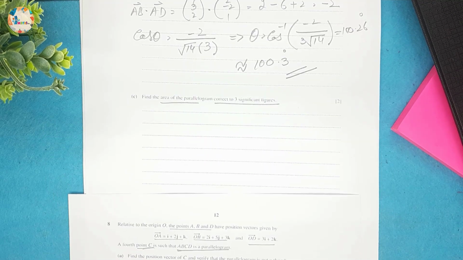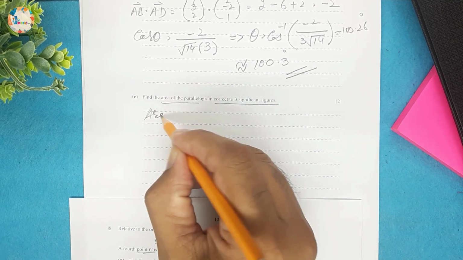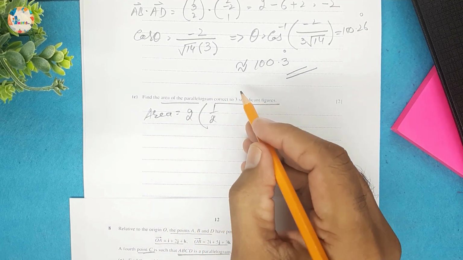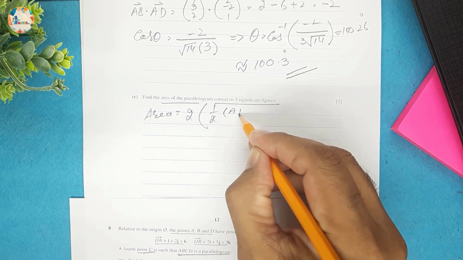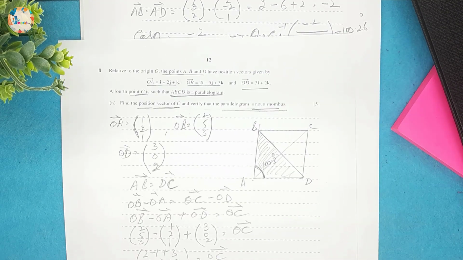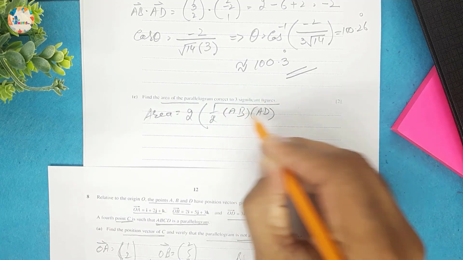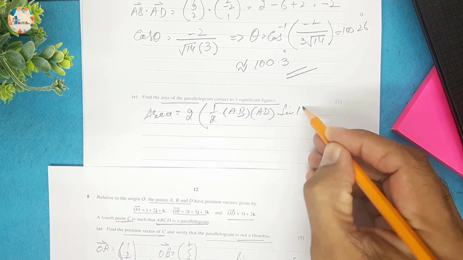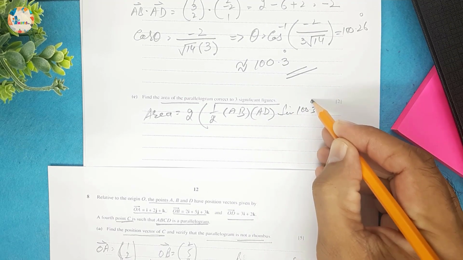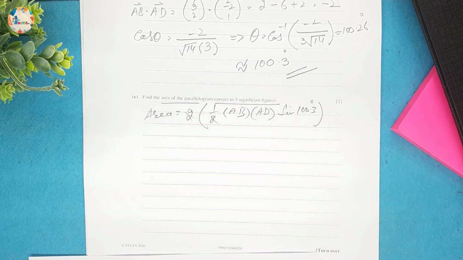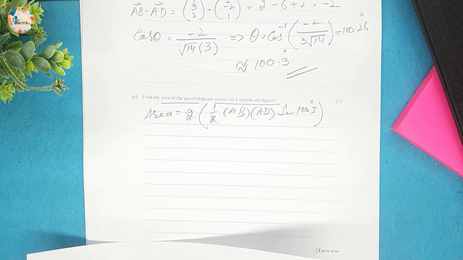So we will write the area will be equal to 2 times the area of the triangle, which is 1/2 AB into AD sine theta, so sine of 100.3 degrees. This 2 will be cancelled with this 2, and AB and AD we have already calculated.